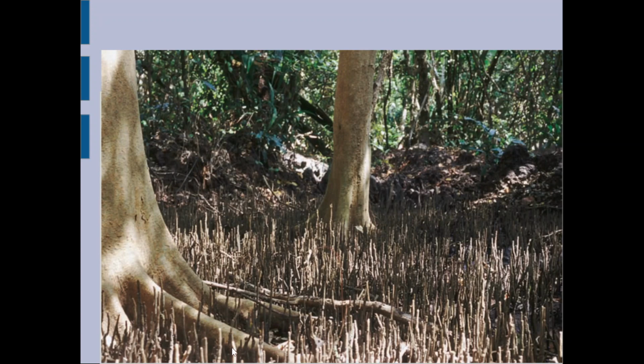So these pencils are used to breathe, so the roots can consume oxygen in the cell breathing.